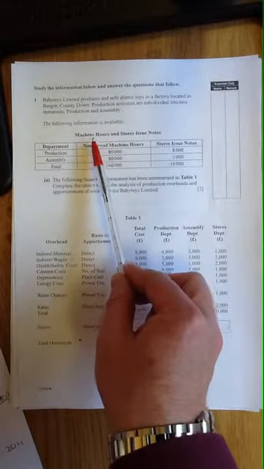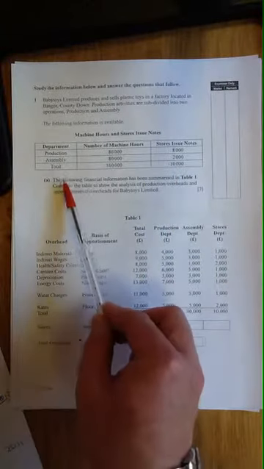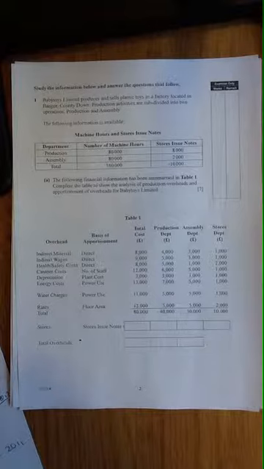The following information is available: machine hours and store issue notes for each of the departments. The following financial information has been summarised in Table 1. Complete the table and show the analysis of production overheads and apportionment of overheads for Baby Toys Limited.